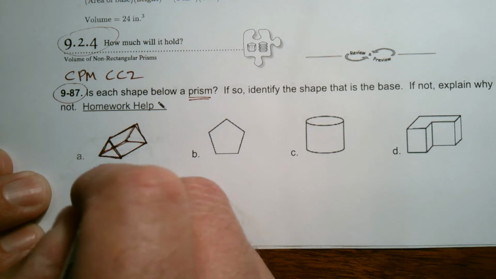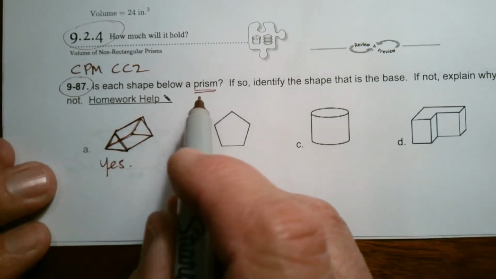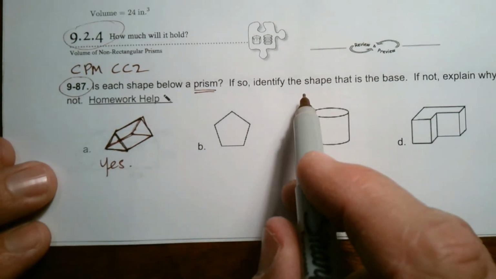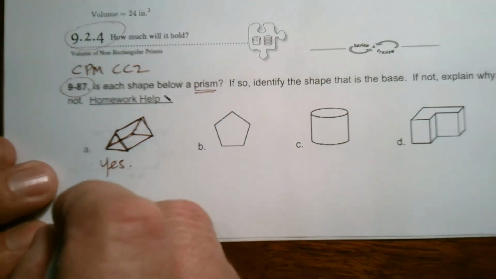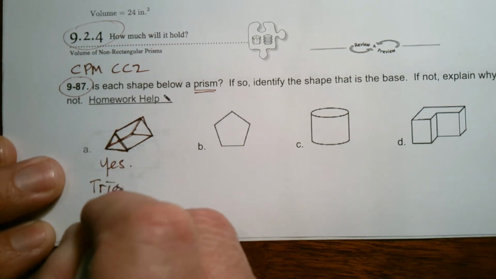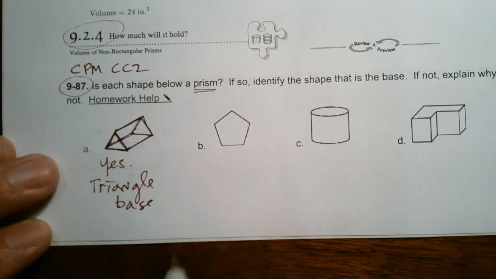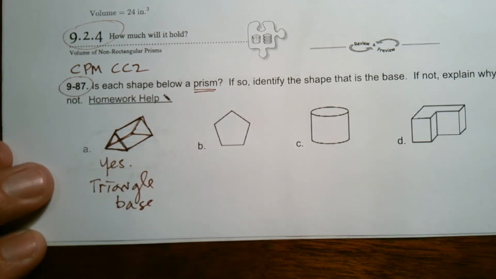So yes, this is a prism, and this prism has a triangle base. So its base is the triangle, right? So yes, it's a triangle base.